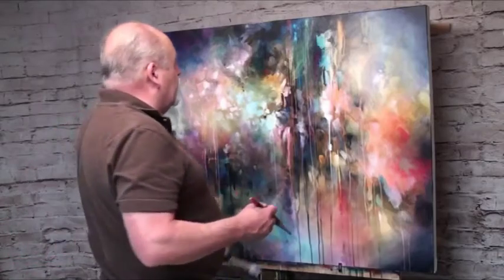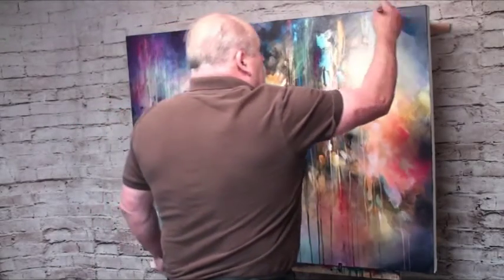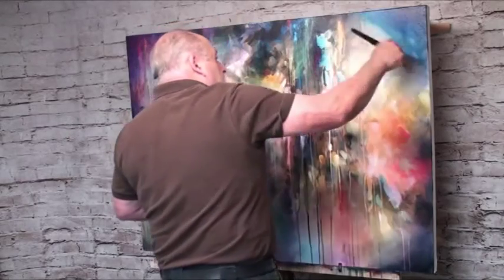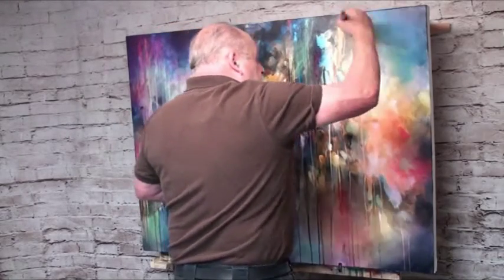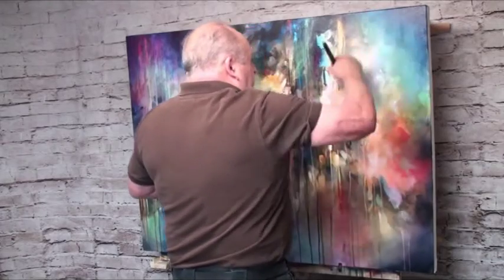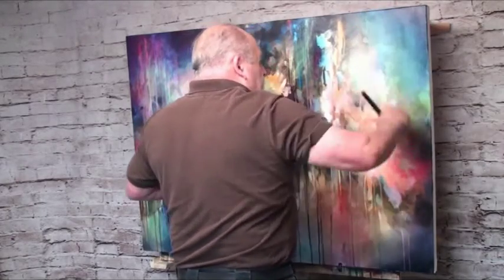Color makes a wonderful wash. Just apply it, blend it in nicely, and as it goes on top of the other colors, just get more and more and more.